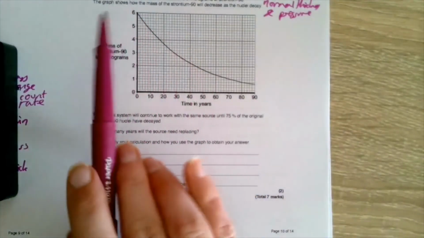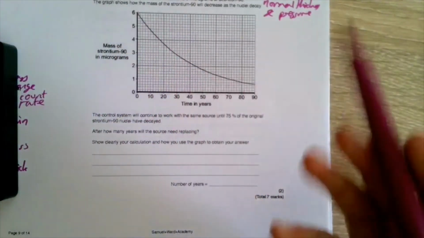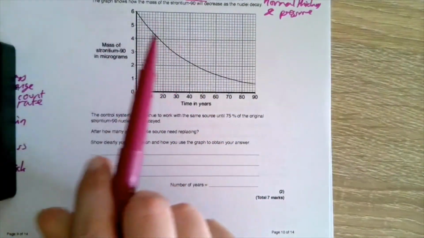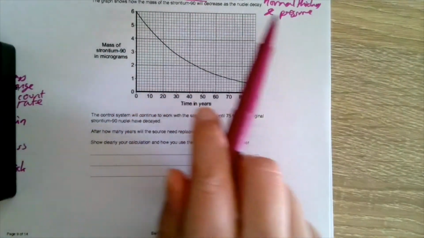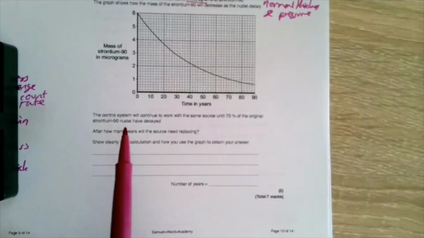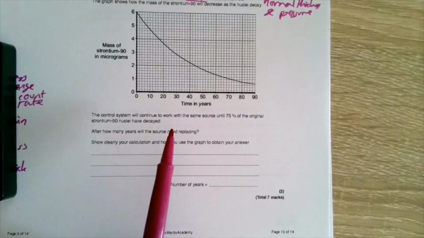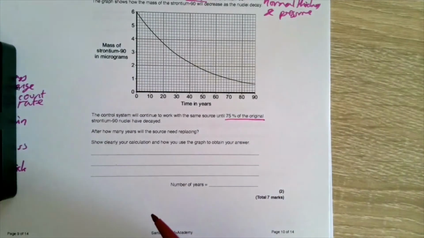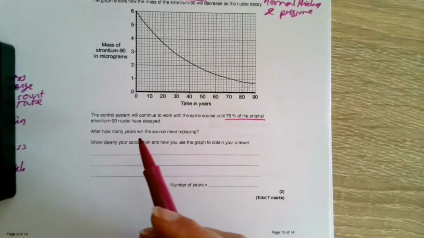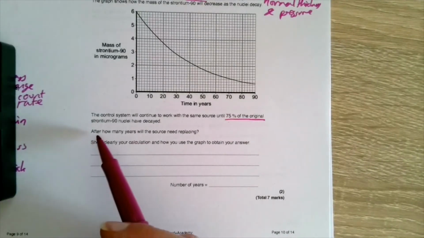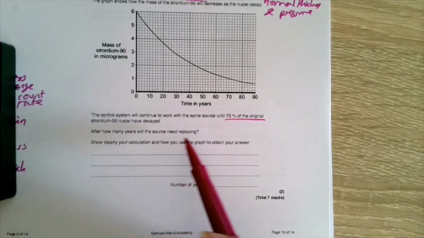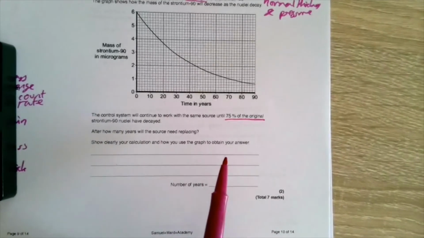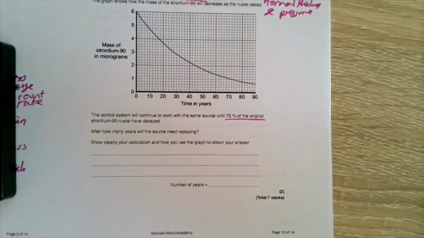Part C. When first used, the radiation source contains 6 micrograms of strontium-90. The graph shows the mass of the strontium-90 will decrease as nuclei decay. The control system will continue to work with the same source until 75% of the original strontium-90 has decayed. After how many years will the source need replacing? Show clearly your calculation and how you use the graph to obtain your answer.